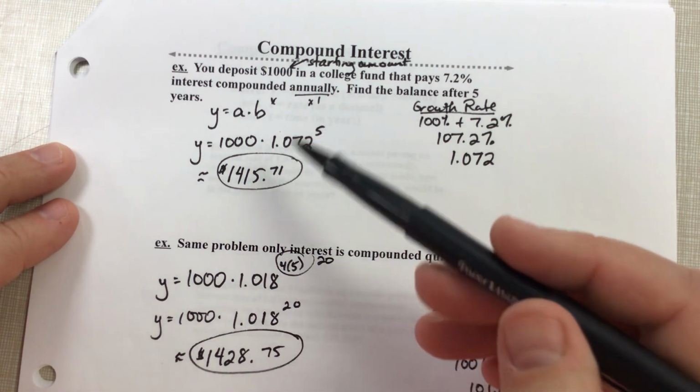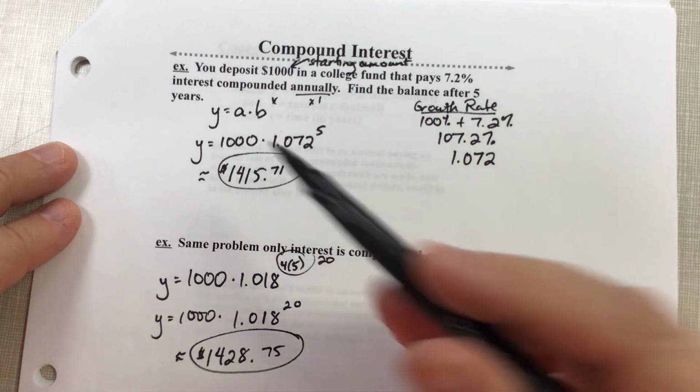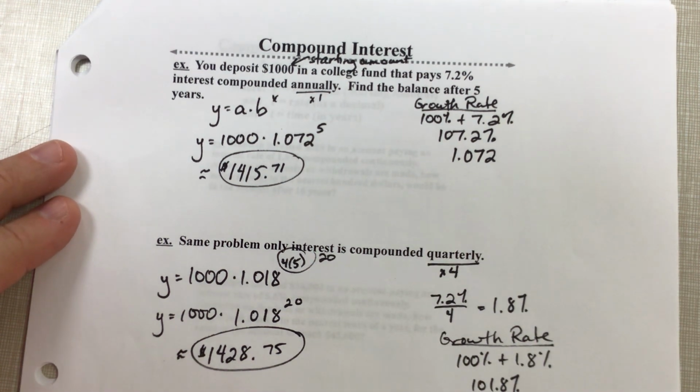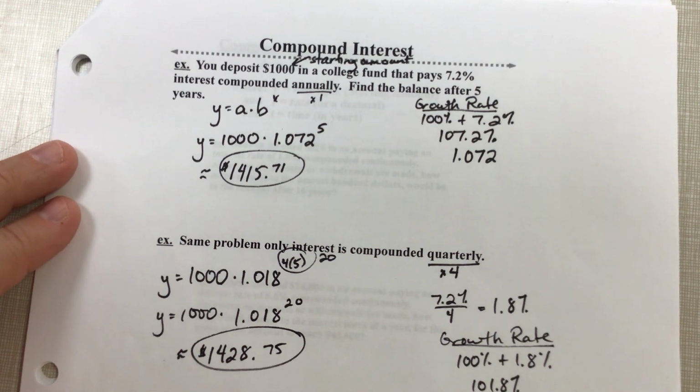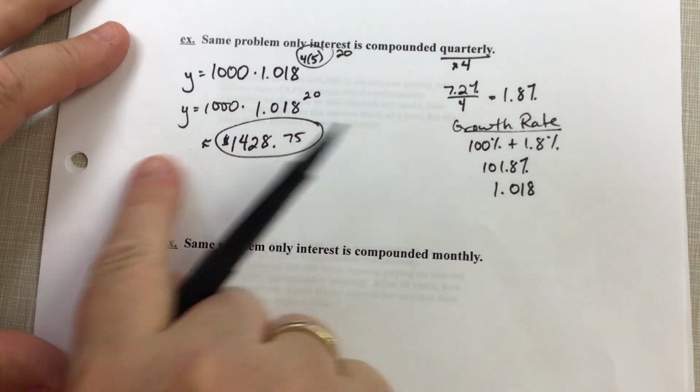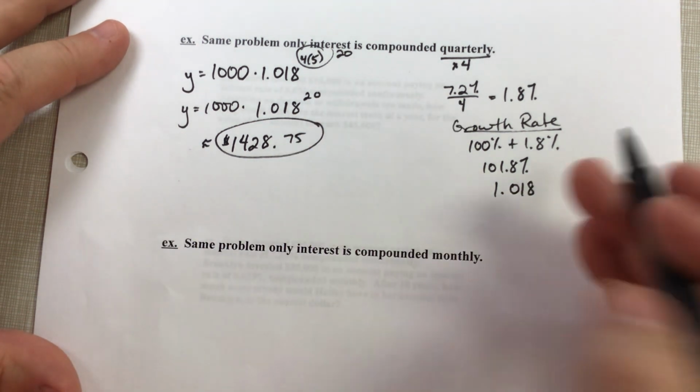So if I'm comparing the annually to the quarterly with the same percent, notice I'm gaining more interest. I have more money in my account. The more often you compound it with the same rate, the greater the balance of your account is going to be, the more interest you're going to earn. So we're going to do it one more time. Instead of quarterly or annually, we're going to take a look at it monthly.